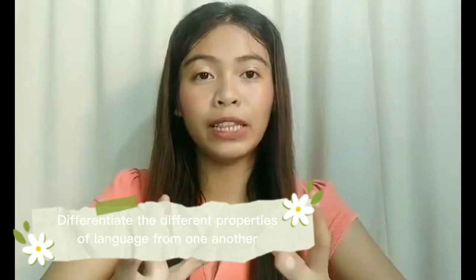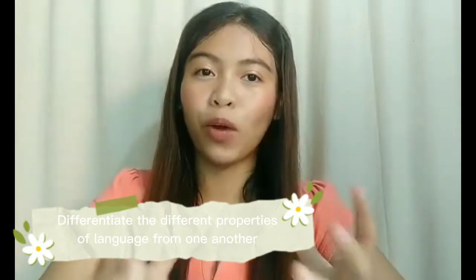So the second question is, differentiate the different properties of language from one another. The following are modularity, constituency and recursion, discreteness, productivity, arbitrariness, reliance on context, and variability. But let's first tackle modularity.